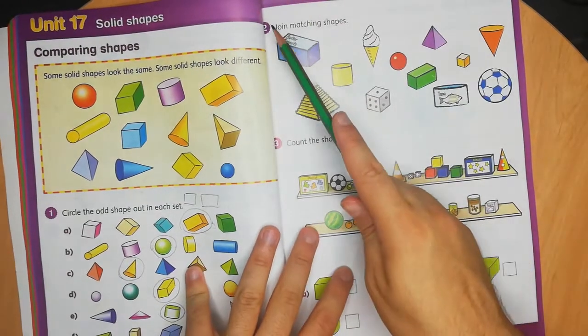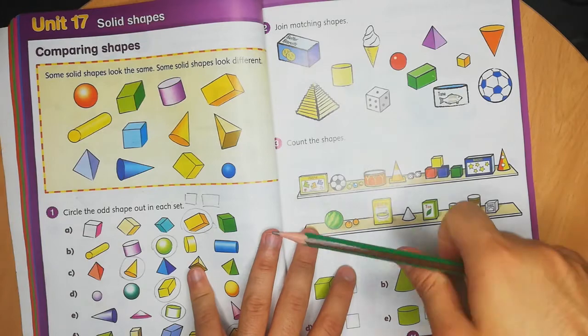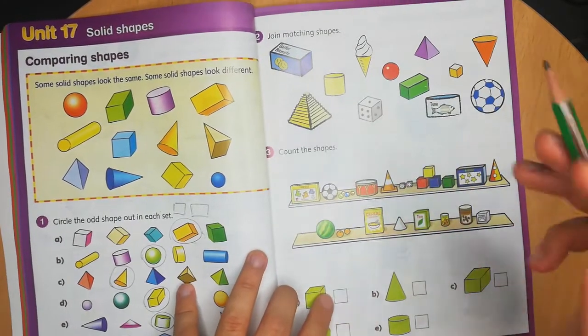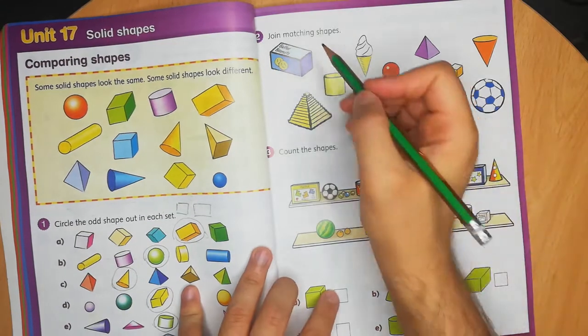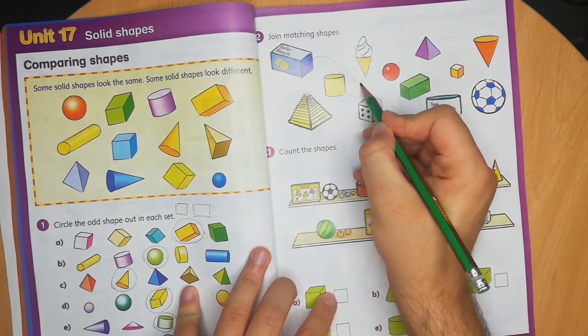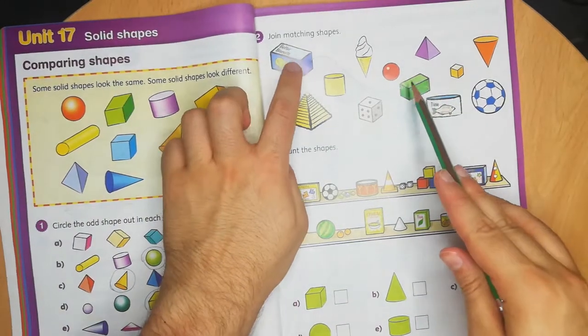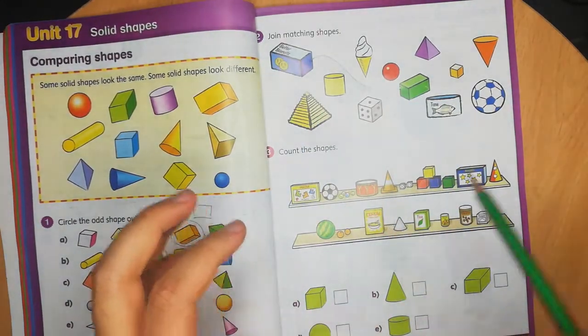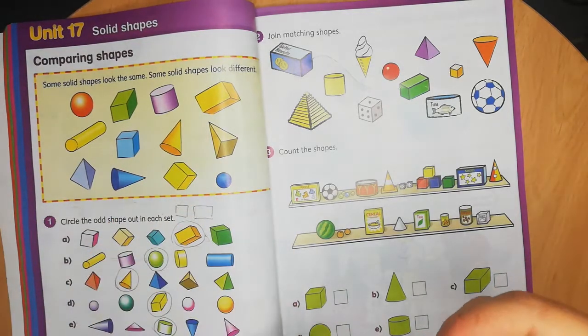Okay, here, join the matching shapes. I'm going to match one, and I want you to pause the video and match the rest of them. So let's match the first one. We have Better Biscuits. This looks like a rectangular box, so I'm going to match it with this one here. Okay, so we're matching ones that have the same shape. So if they have the same shape, match them up. Okay, so go ahead and pause the video right now.